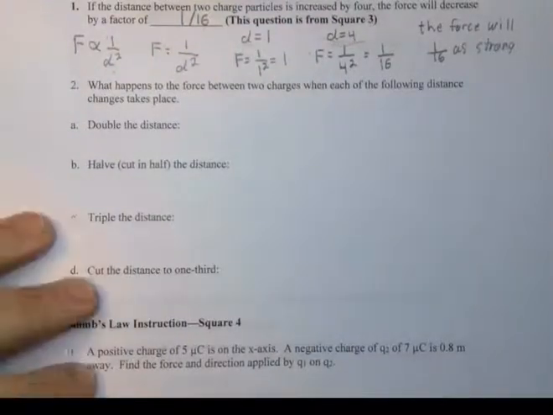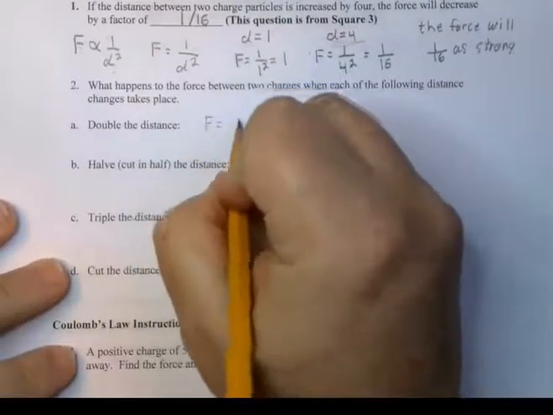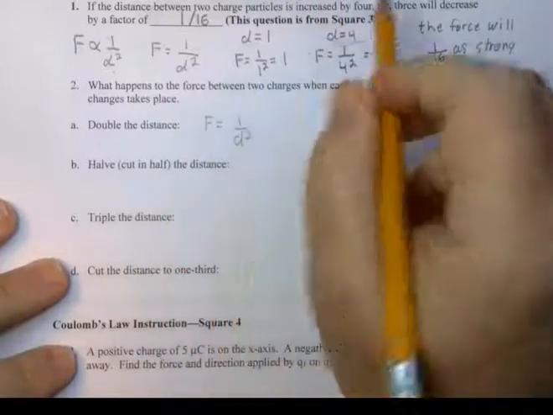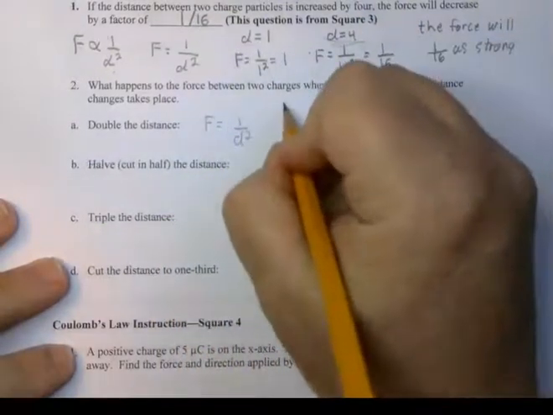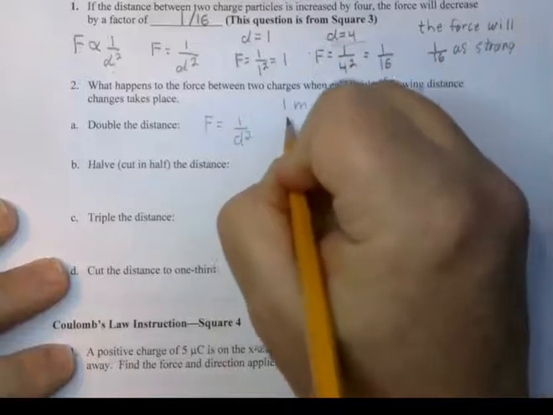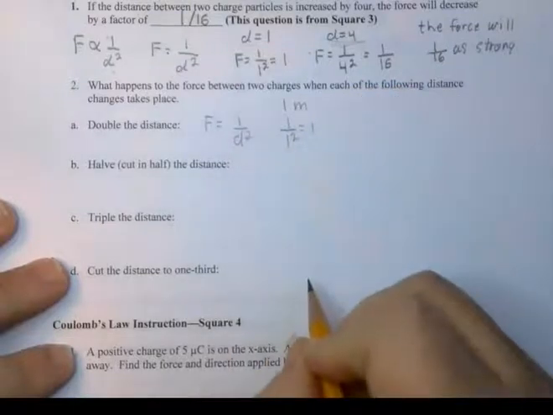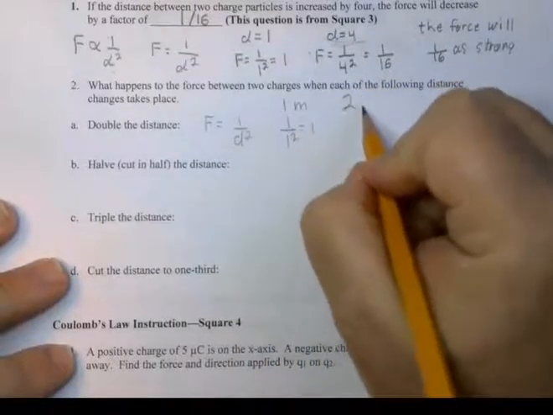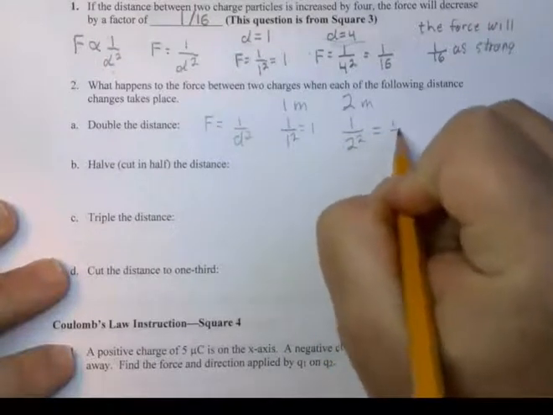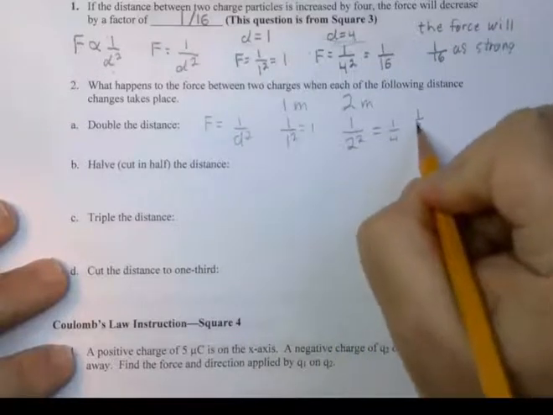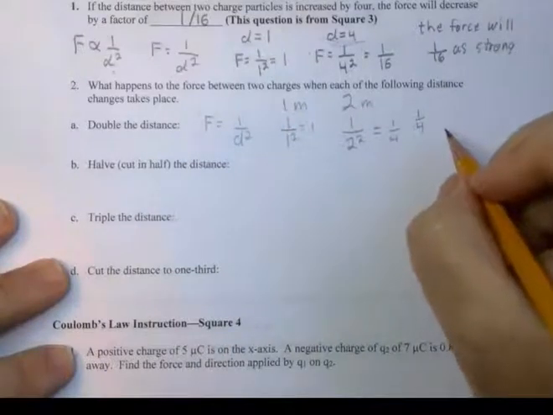Okay, now what happens when you double the distance between the two particles? So again, we'll say force equals 1 over distance squared. We're not interested in the Q1, Q2, and K right now, just the relationship between these two. So again, let's say we start at 1 meter. That would be 1 over 1 squared equals 1. Now we double it, so we go to 2 meters. That would be 1 over 2 squared, and that equals 1/4. So you can say 1/4 as strong, or, their wording, it's decreased by a factor of 4.